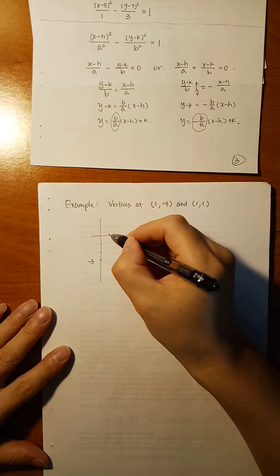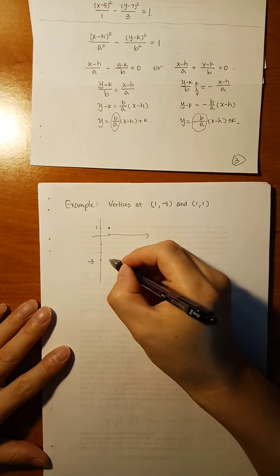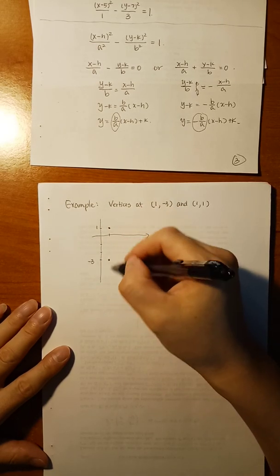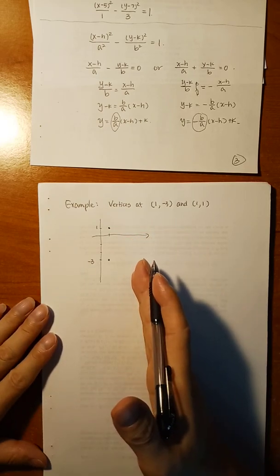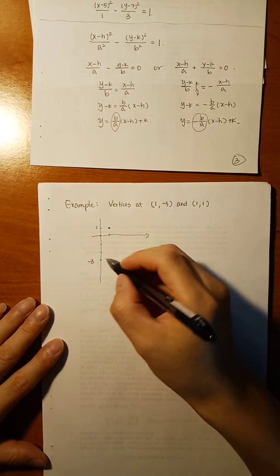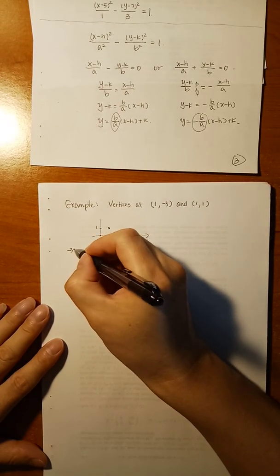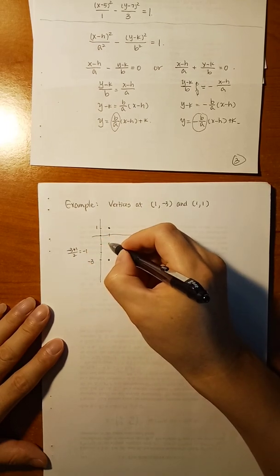So the vertices are vertical, so the y term comes first. And the midpoint: negative 3 plus 1 divided by 2 is negative 1. So the midpoint is the center.